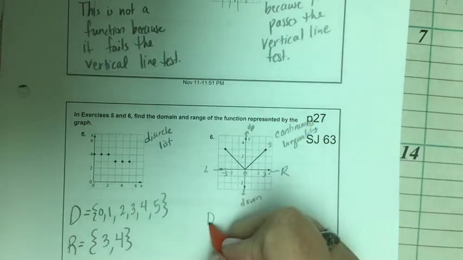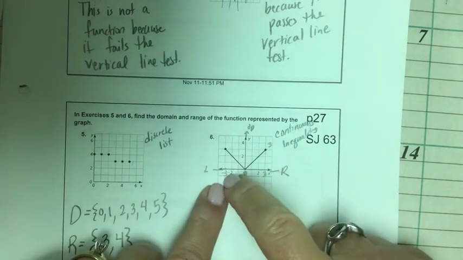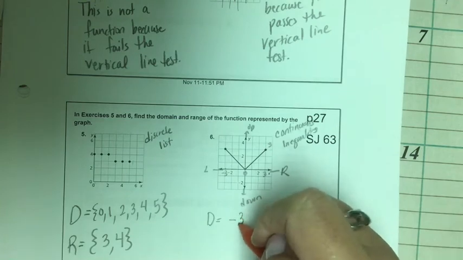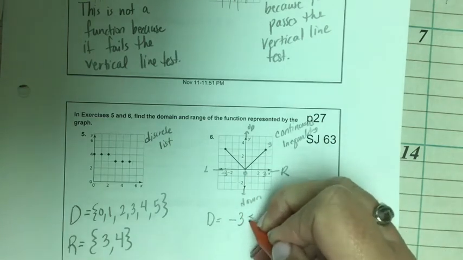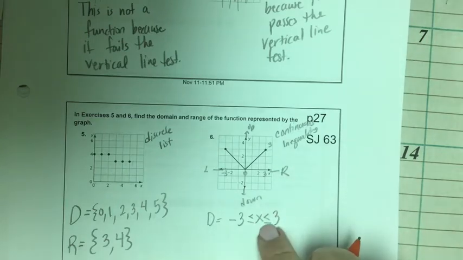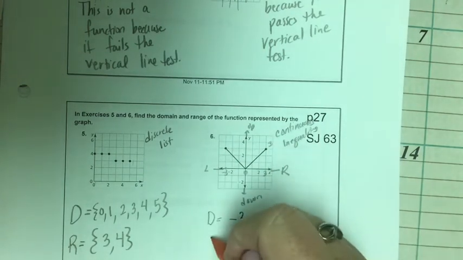So let's talk about domain. Domain is your x's. How far to the left does it go? From -3 to 3. And you put x because x is your domain. You put equal to symbols because these are closed circles.